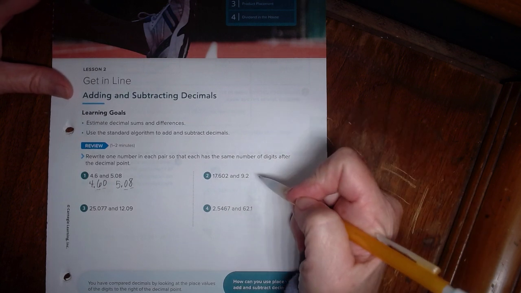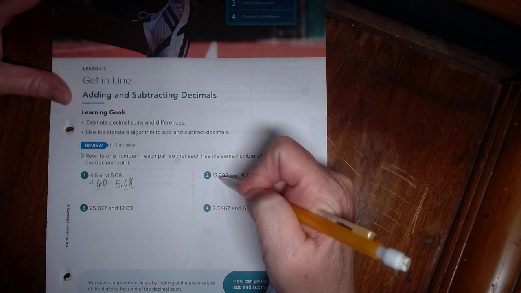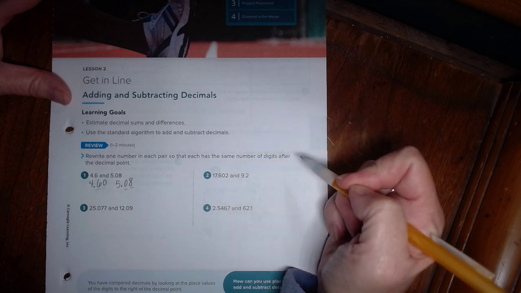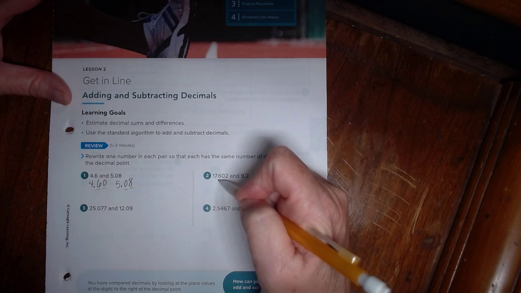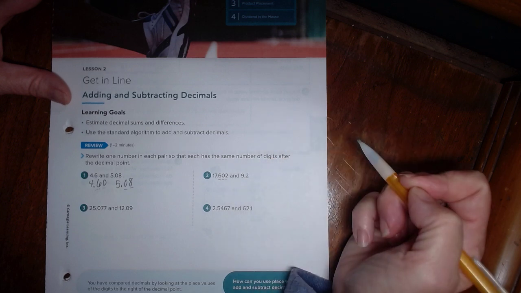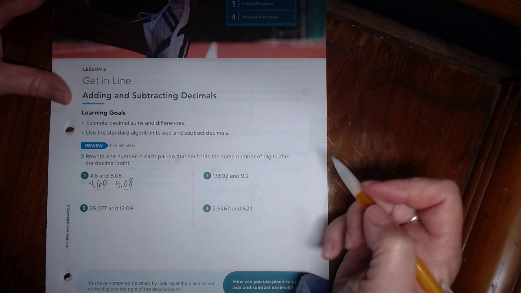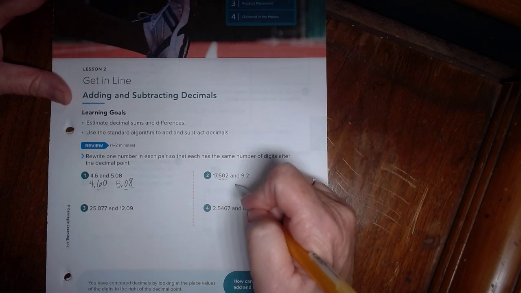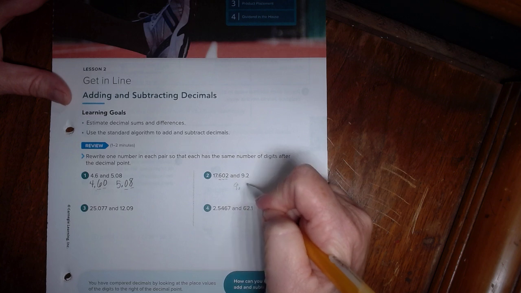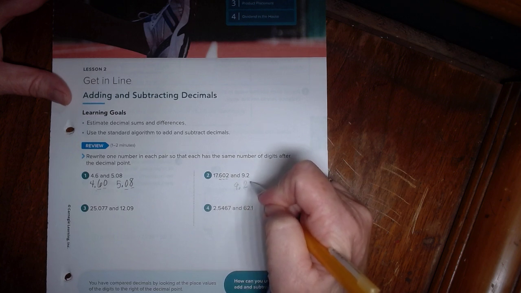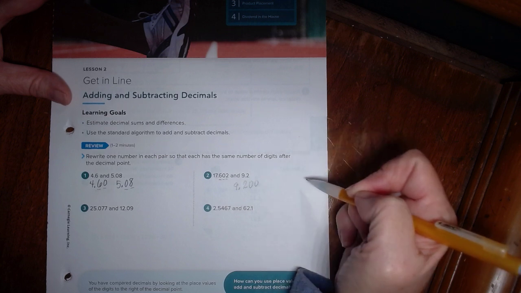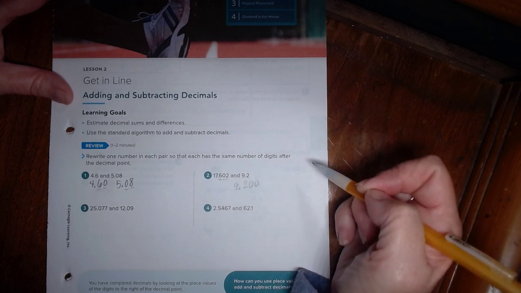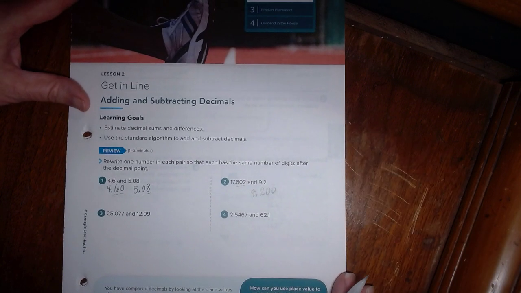Okay, so in number 2, it's 17 and 602 thousandths, and then we have 9 and 2/10. So in our first number, we have 3 digits after the decimal, so we need 3 digits after the decimal here. So 9.200. Remember, we can add as many zeros as we want to the end of the number, and it doesn't change the value of that number.